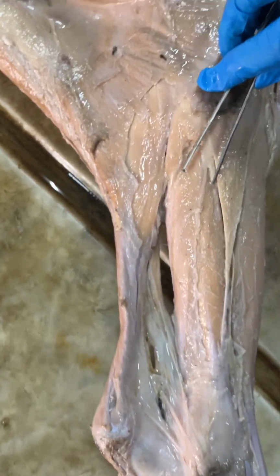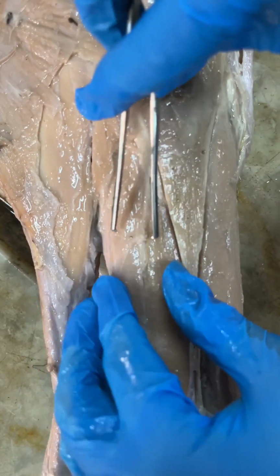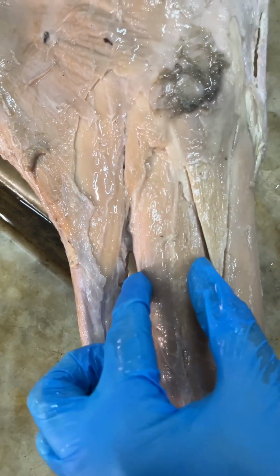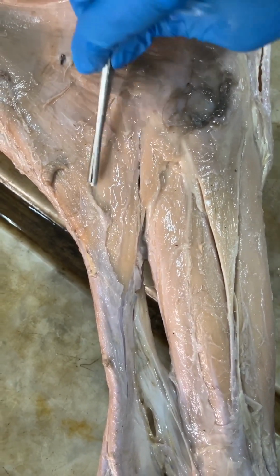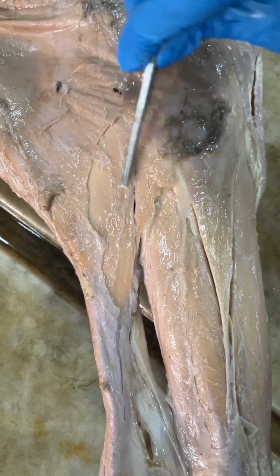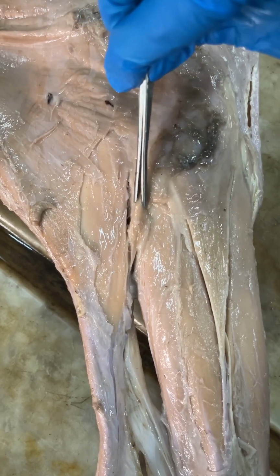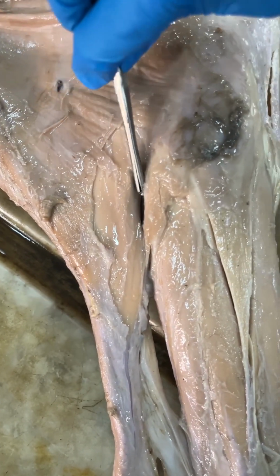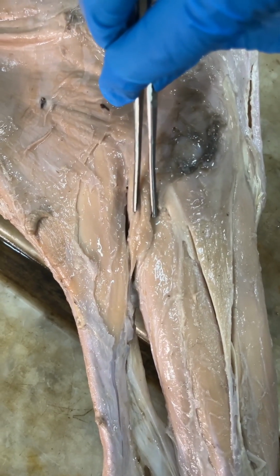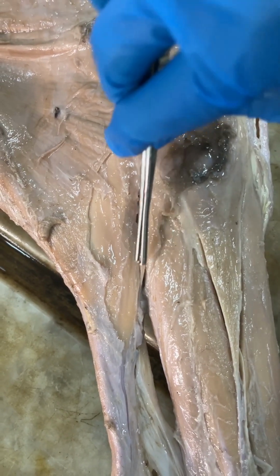Now, an important point to remember: in between the lateral distal extensor and the lateral head of the gastrocnemius, you can find one small muscle. If I remove the gap between them, this small muscle is actually the soleus.